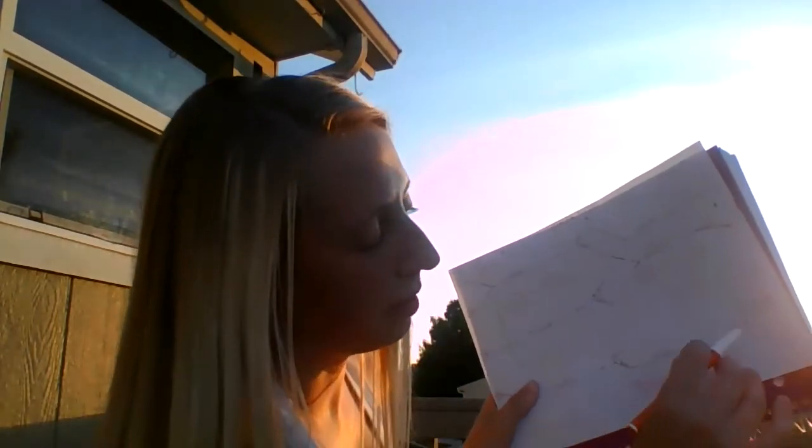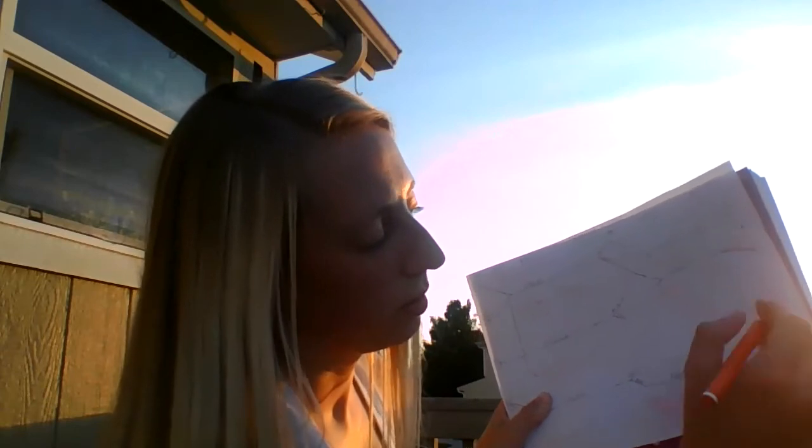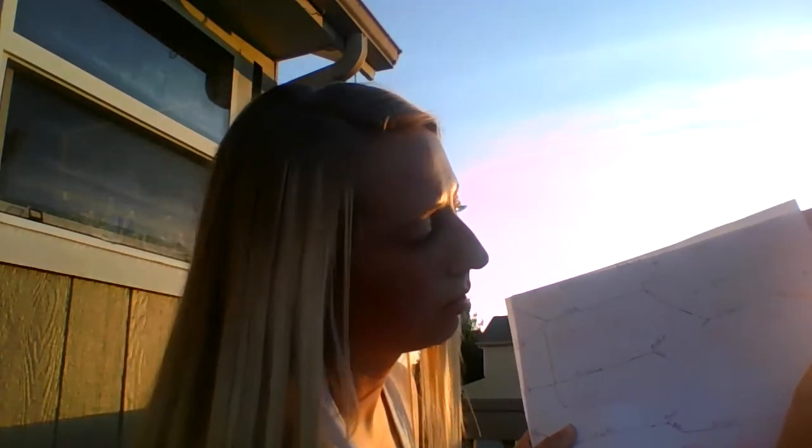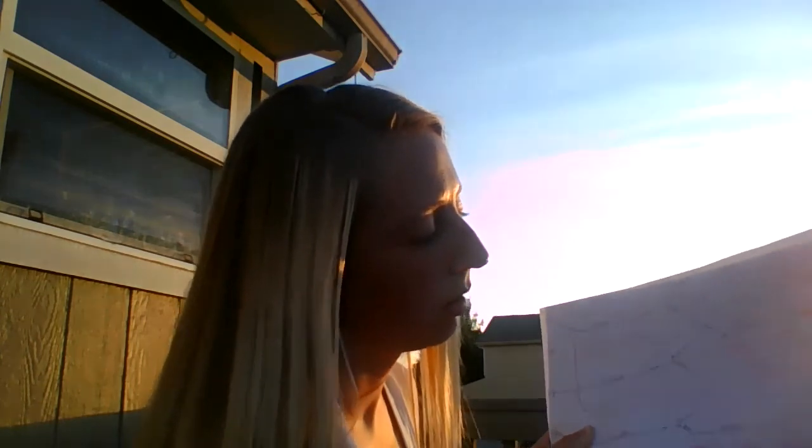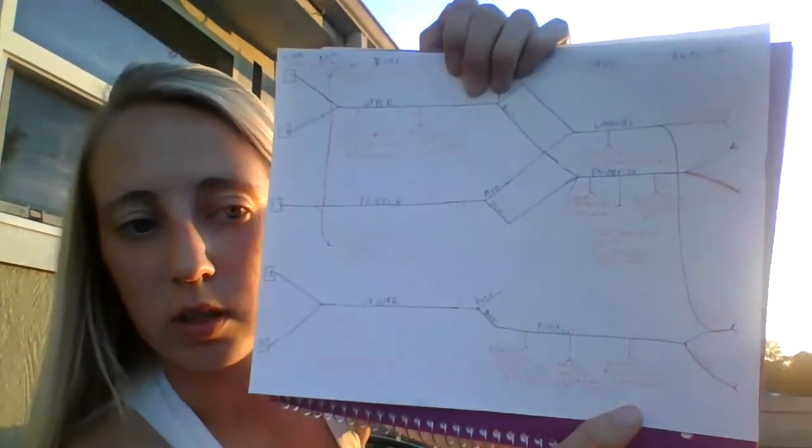And then from the medial, we have the ulnar. And these would innervate more of the medial and anterior portion of the brachium.